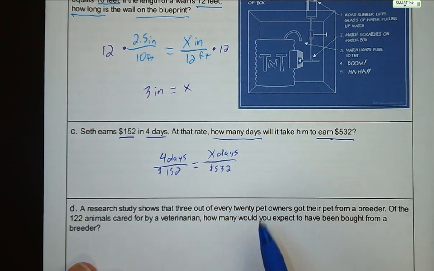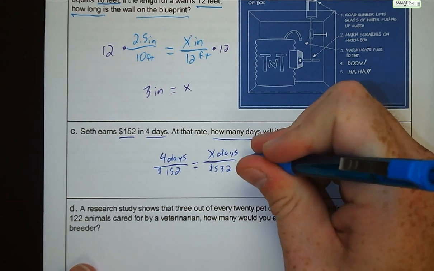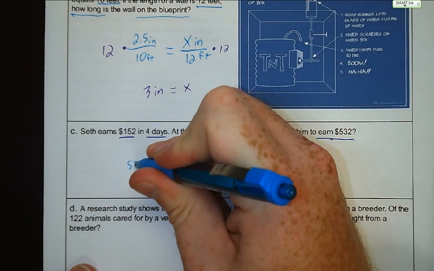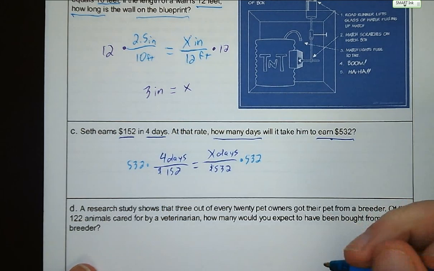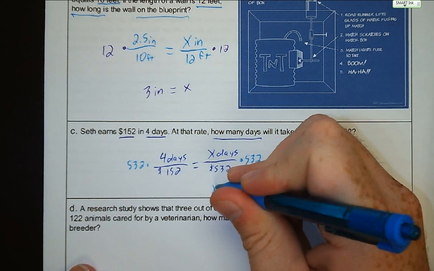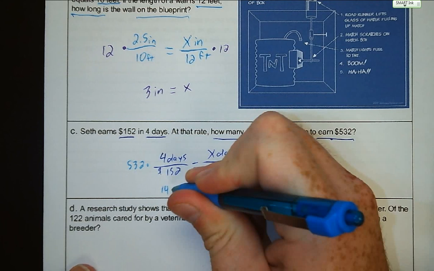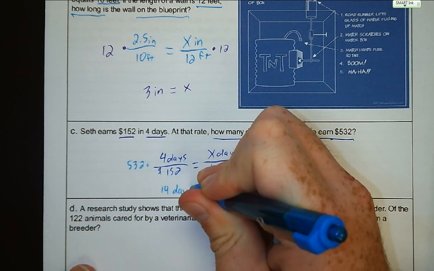So now I just need to multiply both sides of my equation by 532. And I find that x is equal to 14 days.